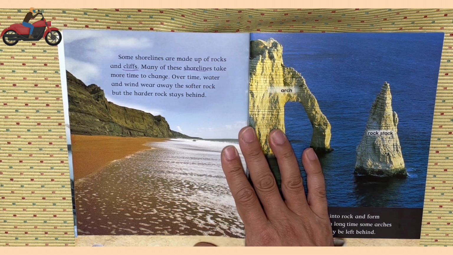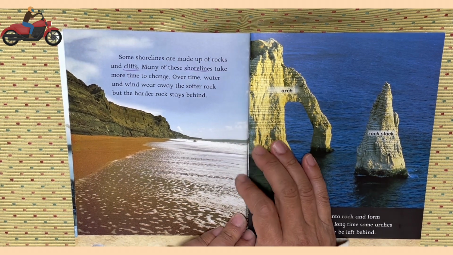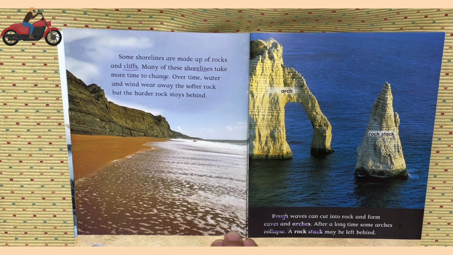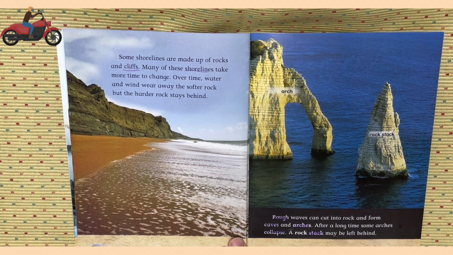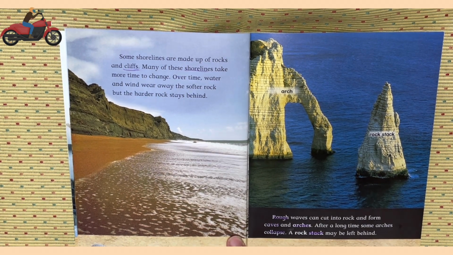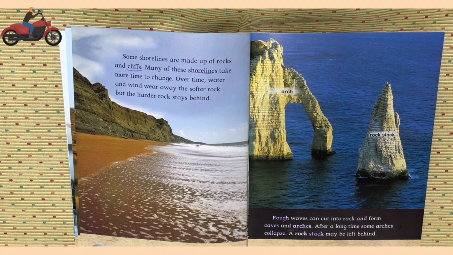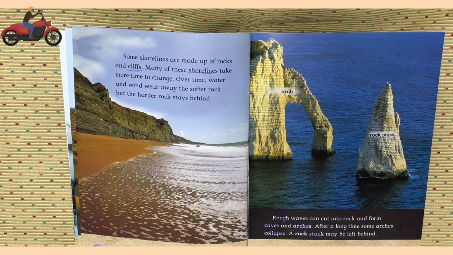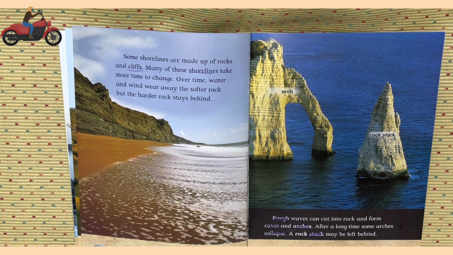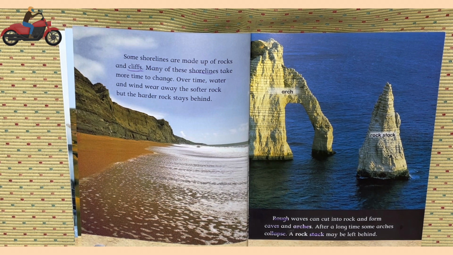Some shorelines are made up of rocks and cliffs. Many of these shorelines take more time to change. Over time, water and wind wear away the softer rock, but the harder rock stays behind. Arch, rock stack. Rough waves can cut into rock and form caves and arches. After a long time, some arches collapse. A rock stack may be left behind.